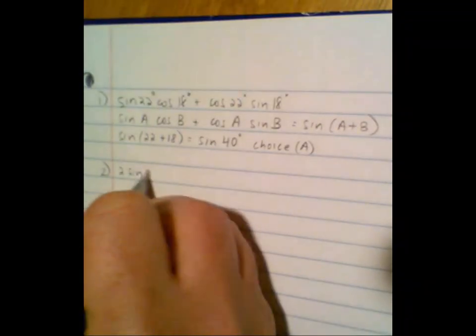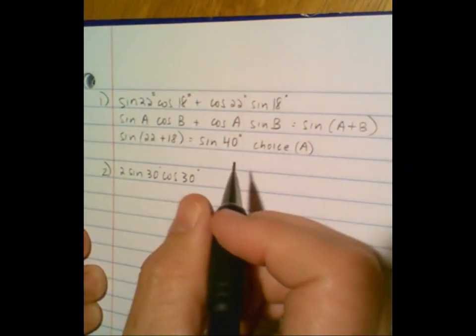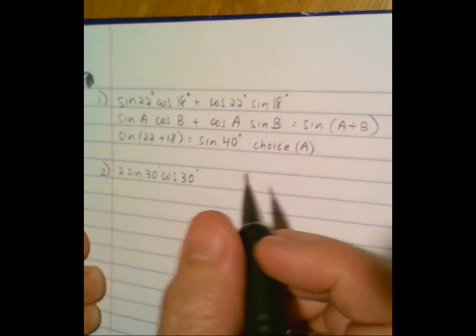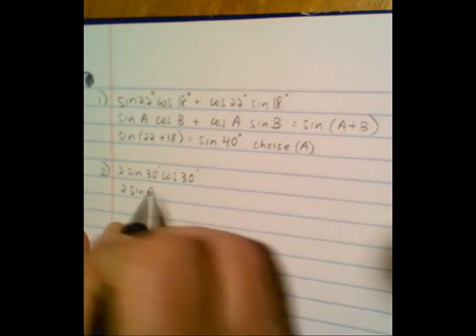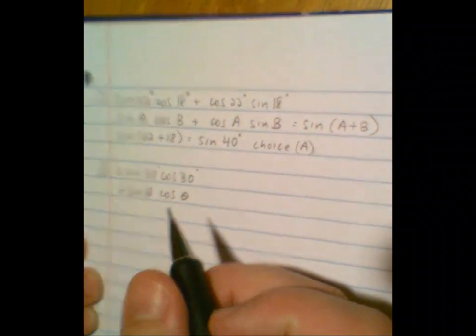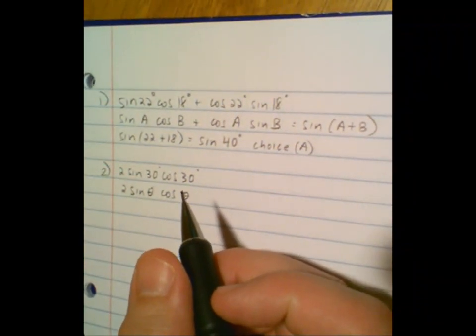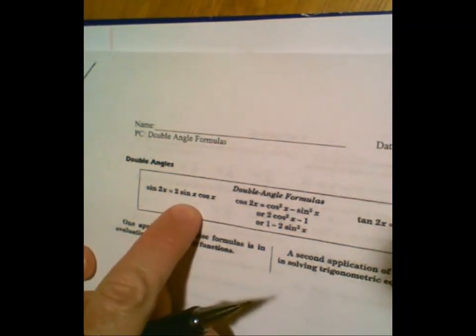Number 2, the expression 2 sine 30 degrees cosine of 30 degrees has the same value as what? Well, this is really like 2 sine theta cosine theta, 30 degrees being theta. If you look on your sheet for the double angles, which one is 2 sine theta cosine theta? 2 sine x cosine x is the sine of 2x.